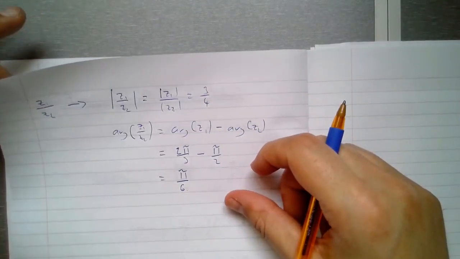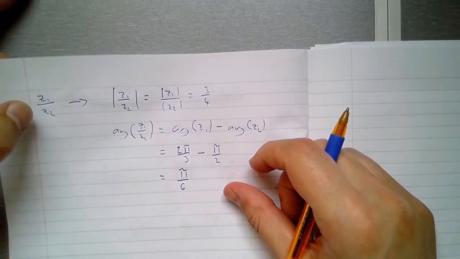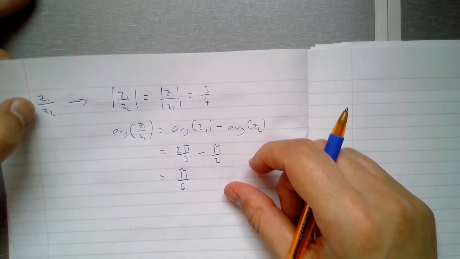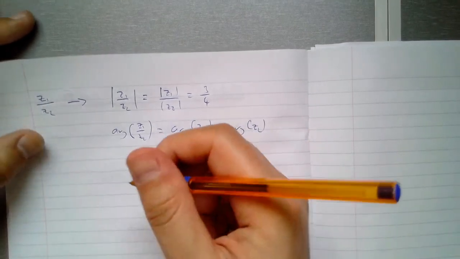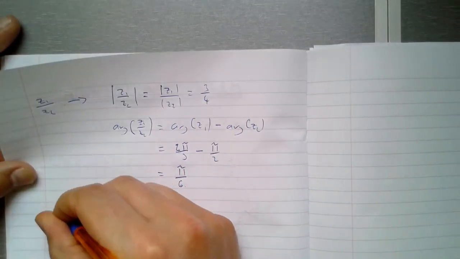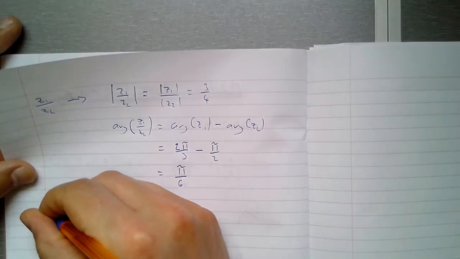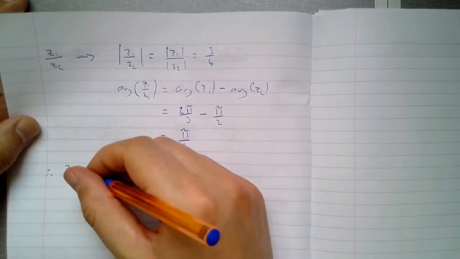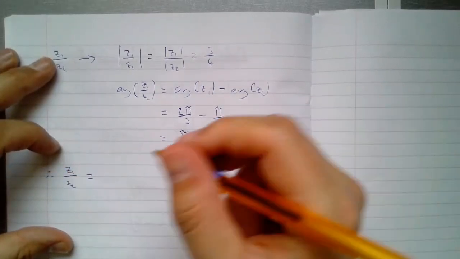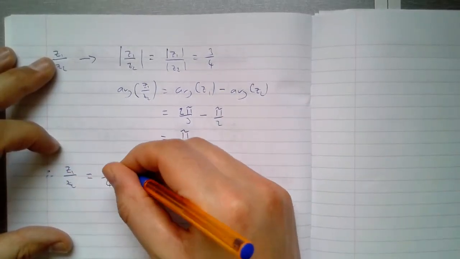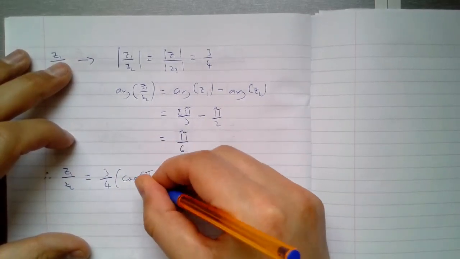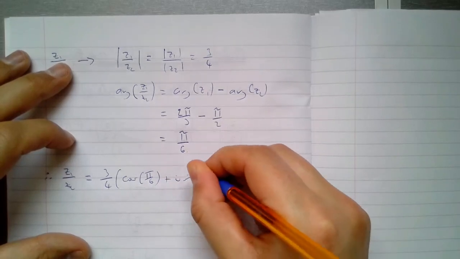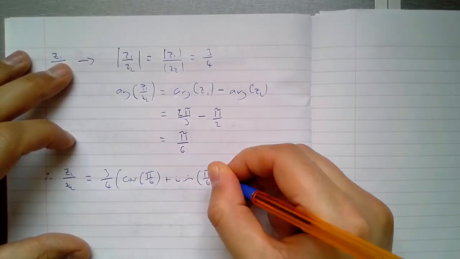And then afterwards, the question would probably say express z1 and z1 over z2 in modulus argument form. So once you found the modulus, once you found the argument, you'd then have to write down, therefore z1 over z2 is equal to 3/4 cosine pi over 6 plus i sine pi over 6.